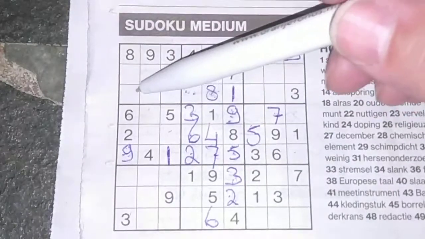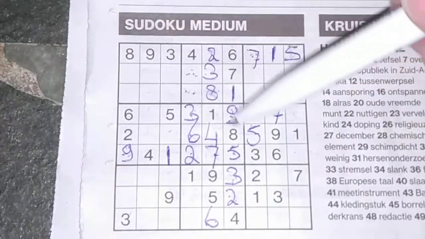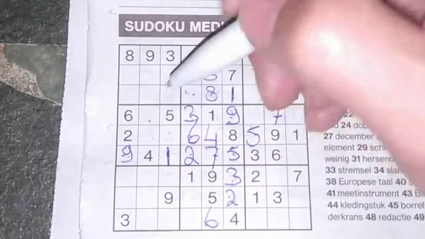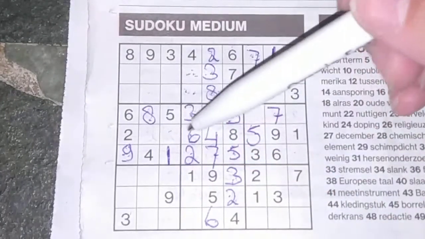3 missing numbers now in this big square. One of the missing numbers is an 8. We see here an 8. No 8 in these 2 boxes. 1 box left for the 8, should be here.